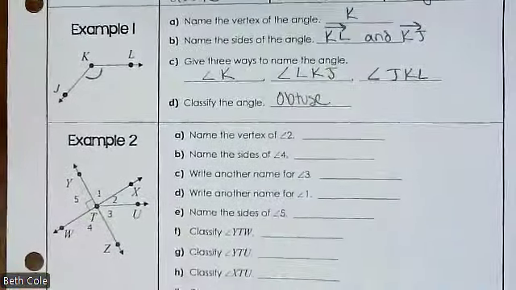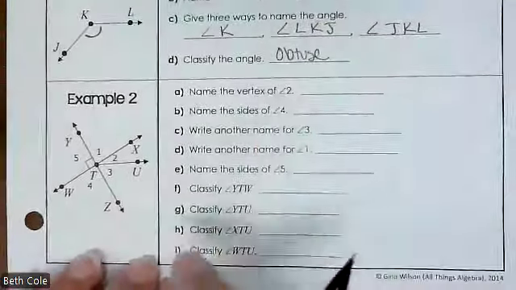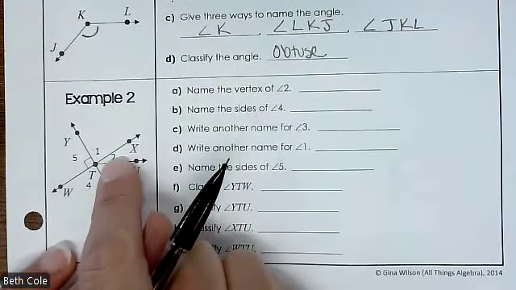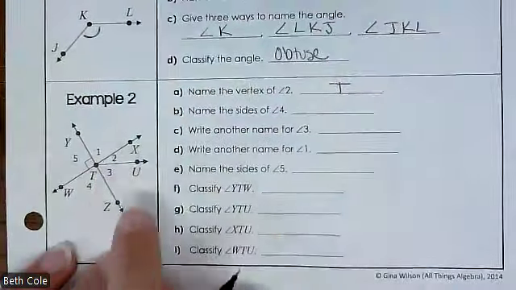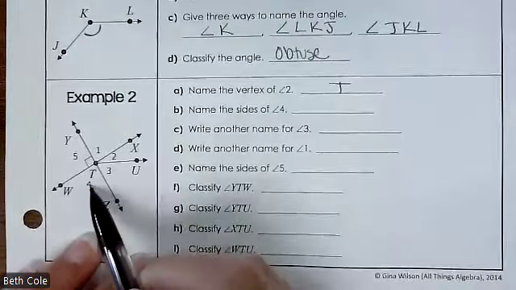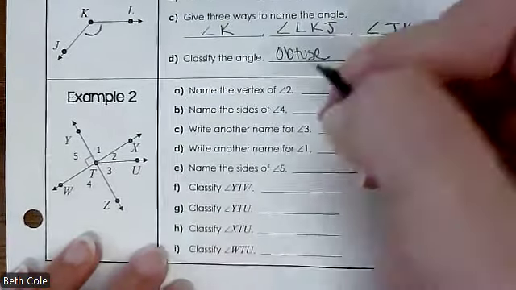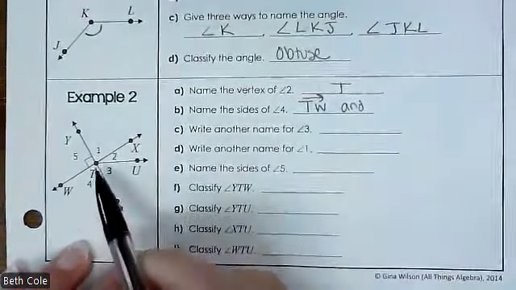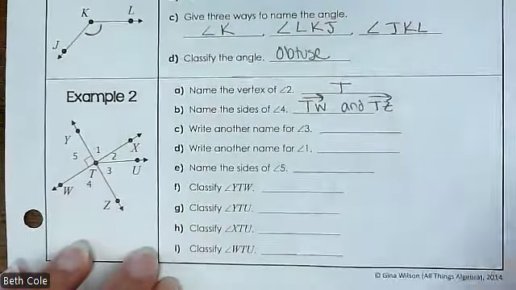Cool. All right, and then we're going to use this crazy picture to answer all these ones. Name the vertex of angle 2. You have to find 2 in there, which is right where I'm pointing. So T, good, is the vertex. There's a lot to look at in this picture, so you have to be careful. Name the sides of angle 4. Here's 4. It's this one. So TW is one of them. Good job. And it'll have to be T something. Z, good, TZ.